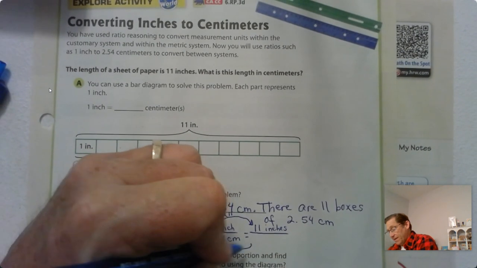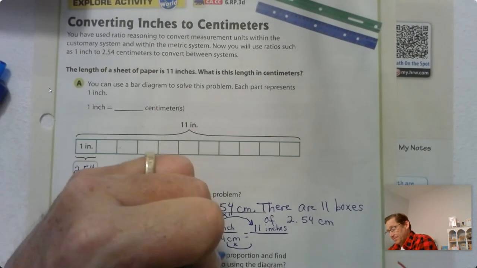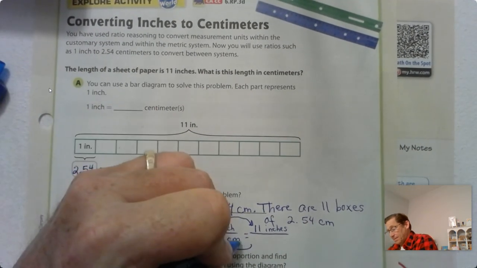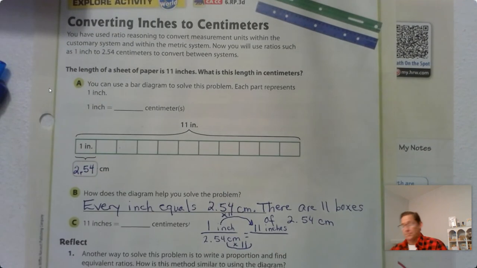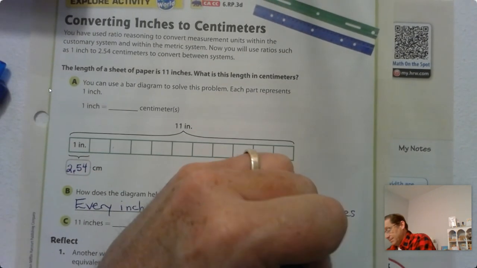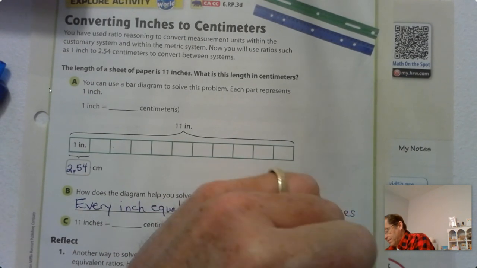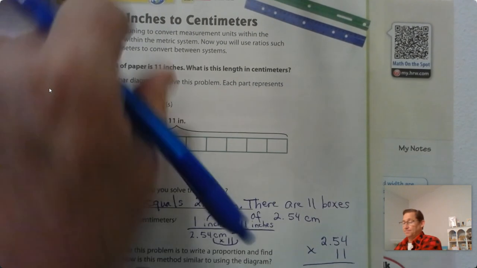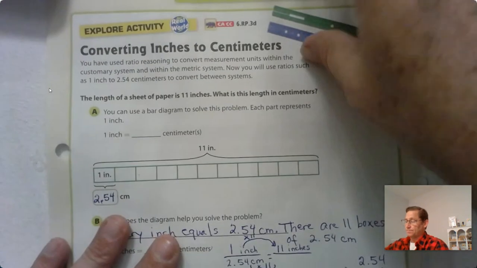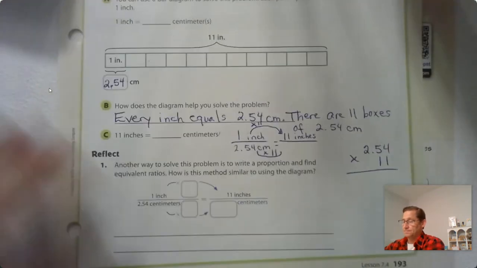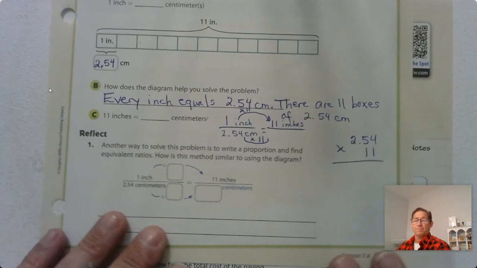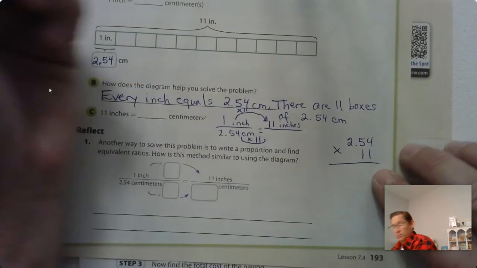So 2.54 times 11. Okay, so what is 2.54 times 11? Yeah, so multiply that out.